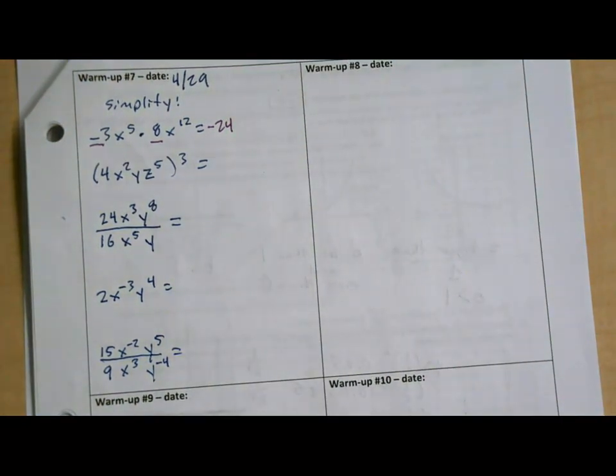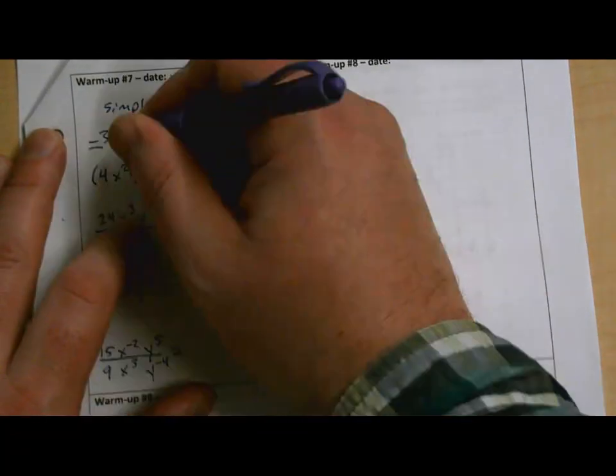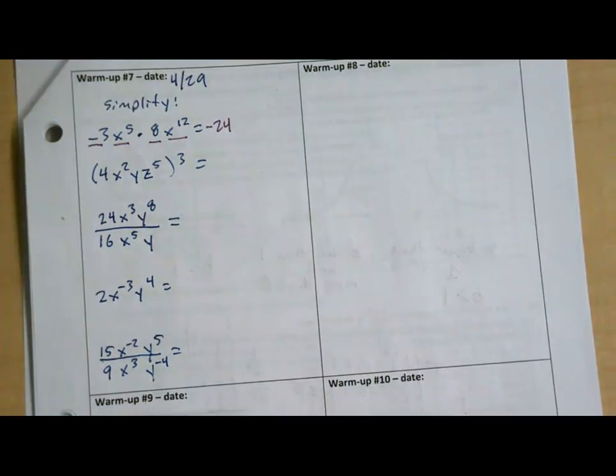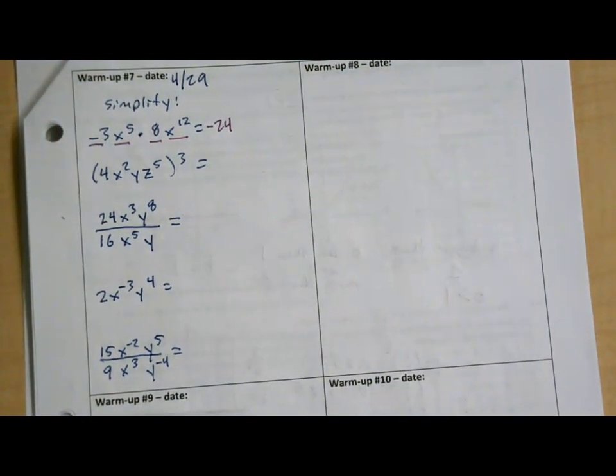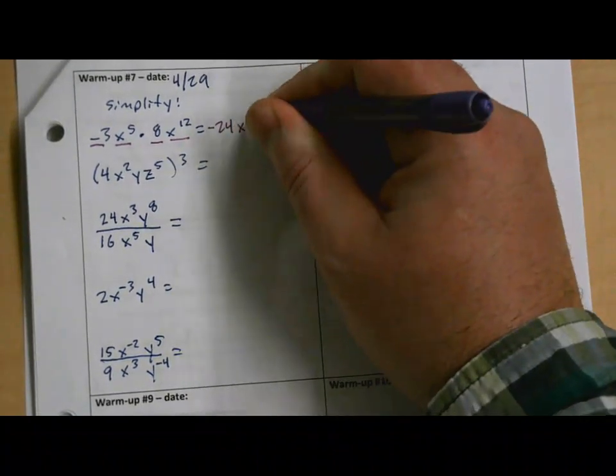All right, so I would look at the negative 3 times the 8 first. And then I would look at the x to the 5th and the x to the 12th. We're multiplying 5 copies of x together with 12 copies of x. How many copies of x are we going to be multiplying together? Let's say 17.